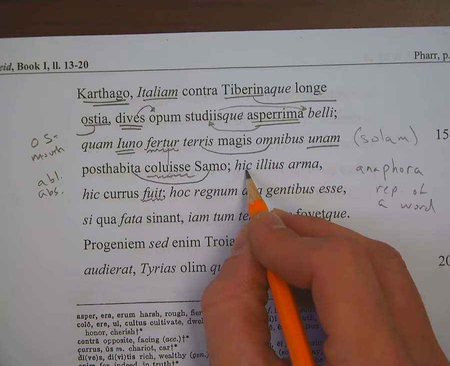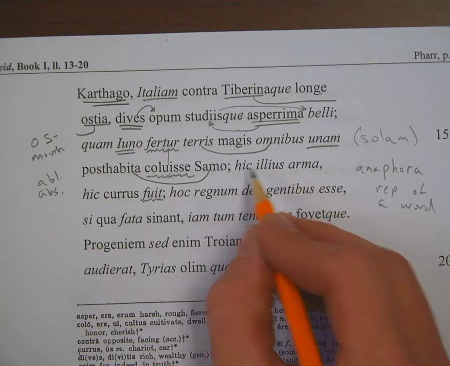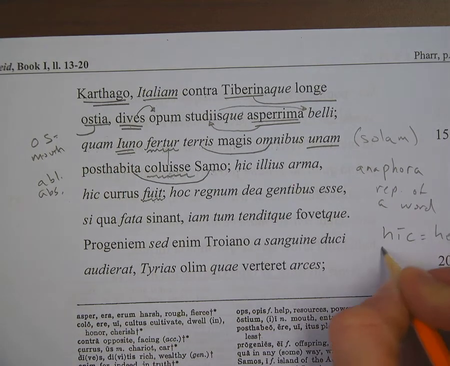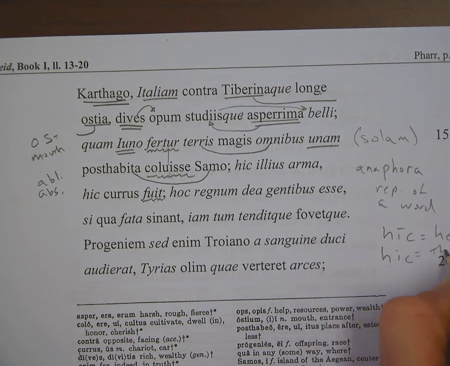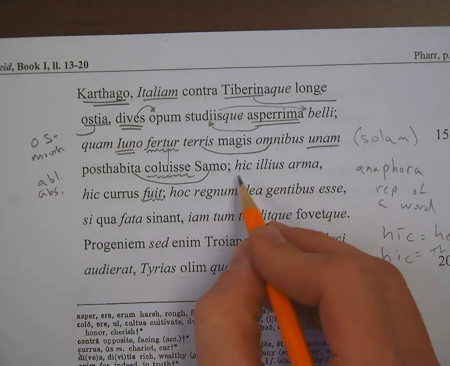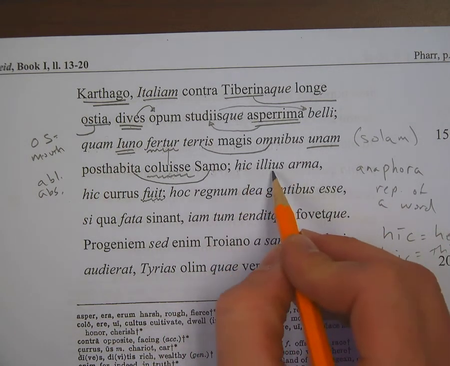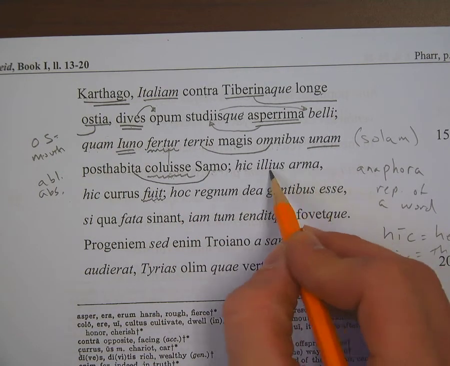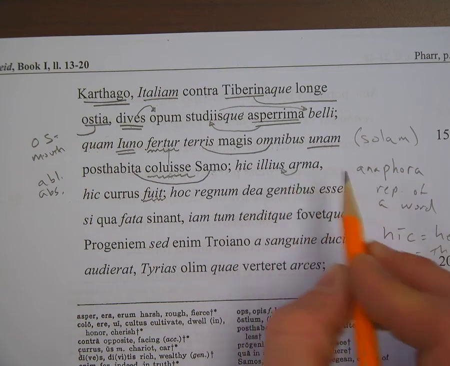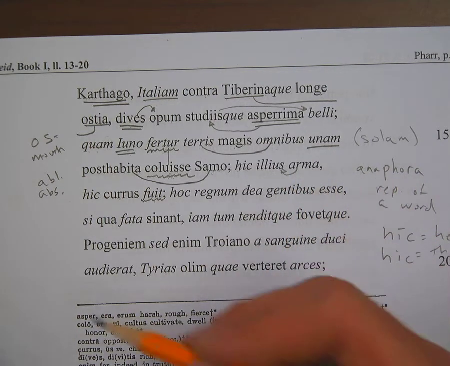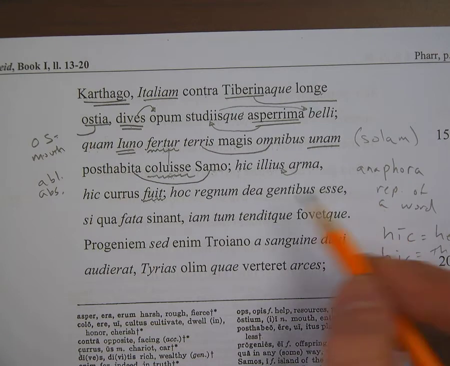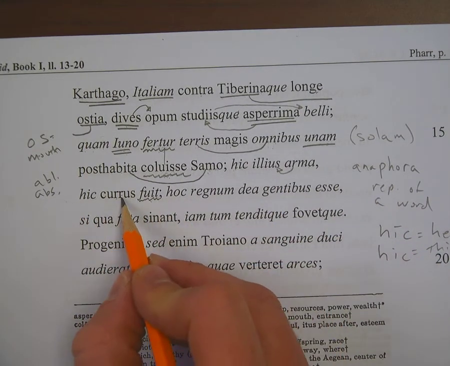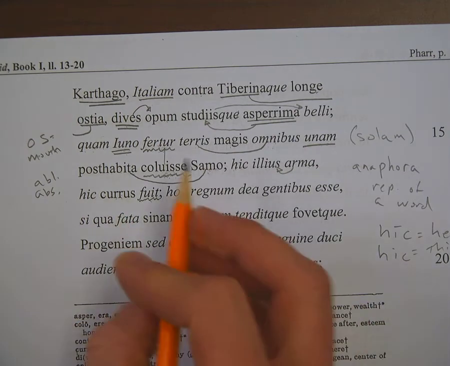If I said it was this, I'm sorry, it's hic. The difference between hic with a long i is here, and hic with a short i is this, from hic, haec, hoc. So it's hic. Hic illius arma. Here was the arms of her, or the arms of that one, her armor, meaning in a temple in Samos. She had her arms. Here was her chariot. She had a chariot in this place also, apparently.